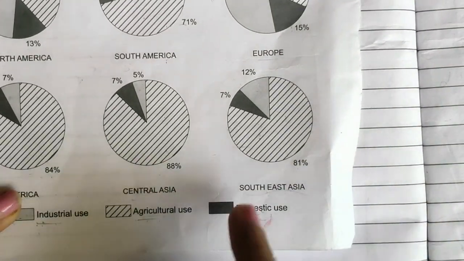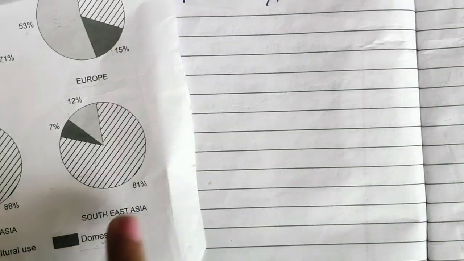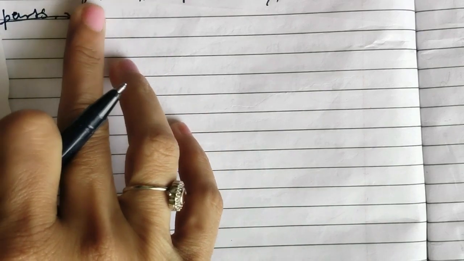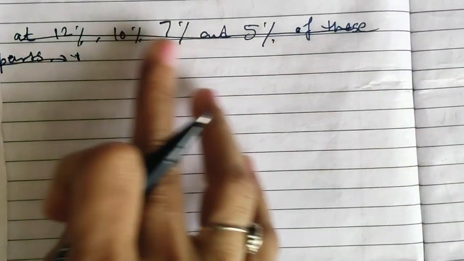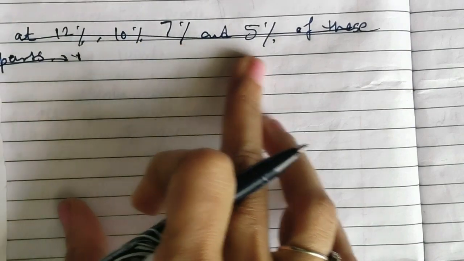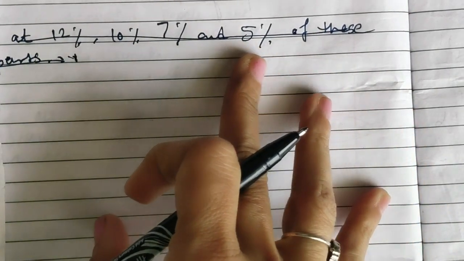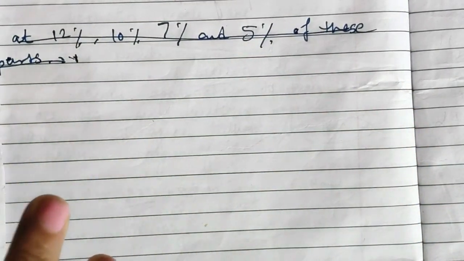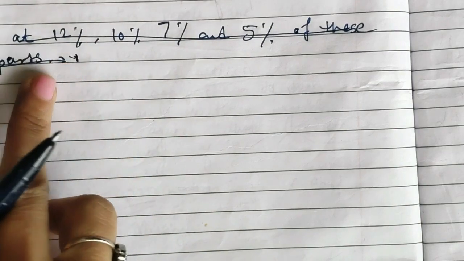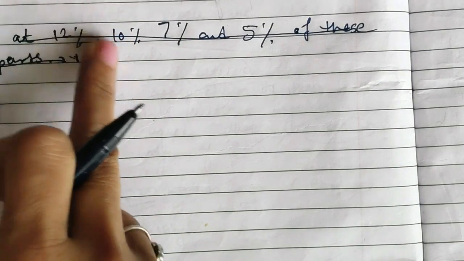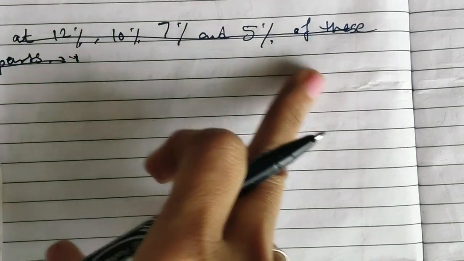Now let's move on to the domestic part. If the words are less, then you can always elaborate, like I was trying to do. Give the percentages, and respectively also you can give, and by giving the names of those continents, you will be explaining, writing these things with the total, respectively.